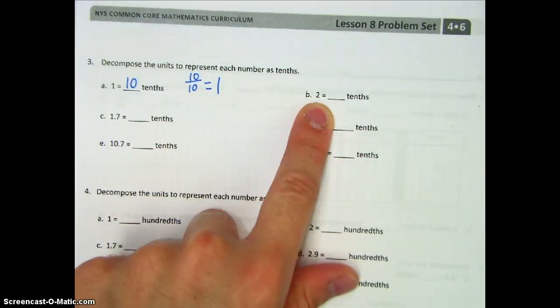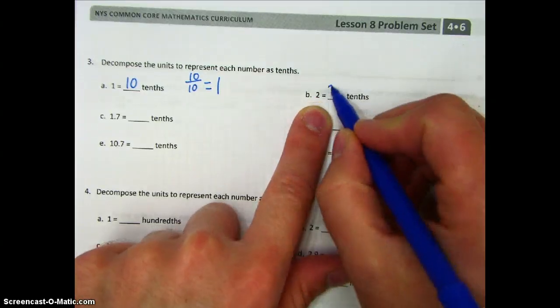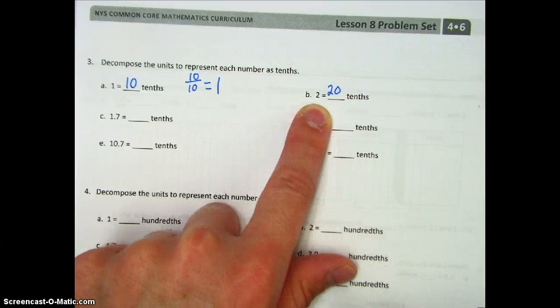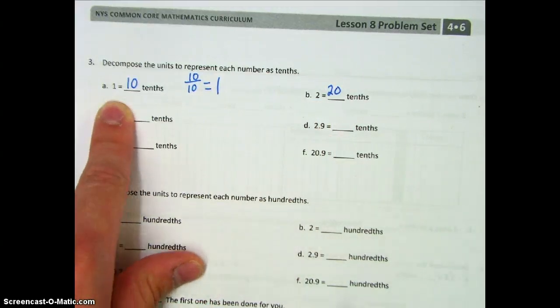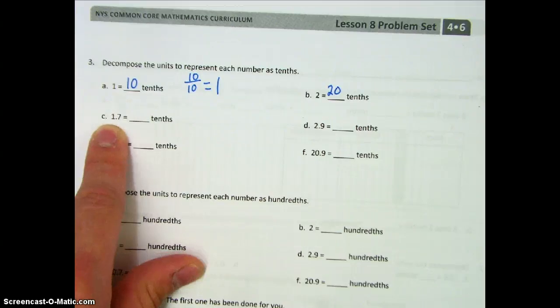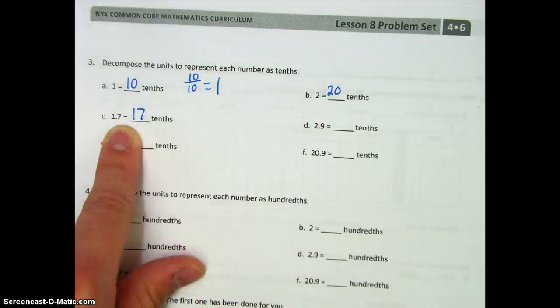Moving on to the next one, well, if 1 equals 10 tenths, 2 would be double that amount, which gets us 20 tenths. Now we have 1 and 7 tenths. Well, from A, I know that 1 is 10 tenths plus 7 more tenths. So that gets us 17 tenths.